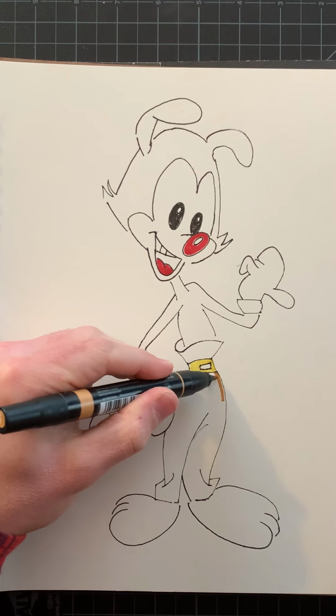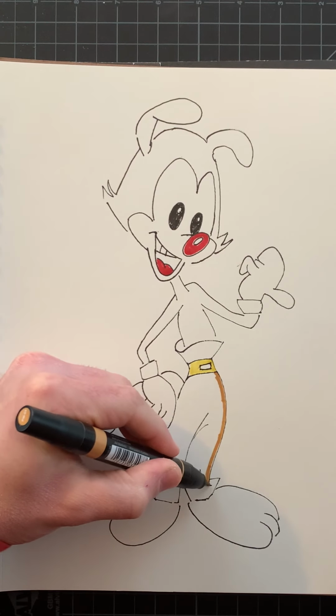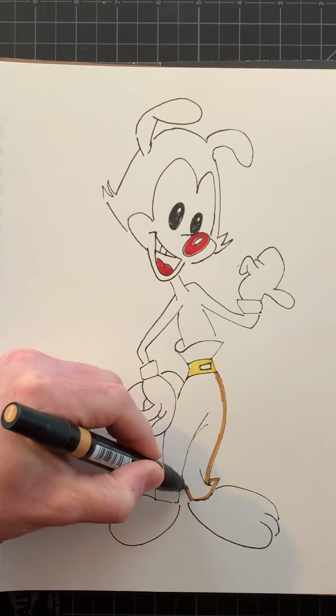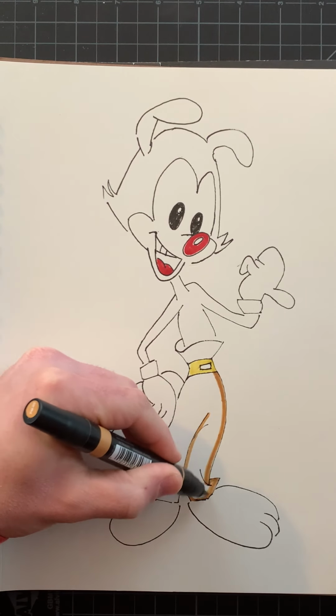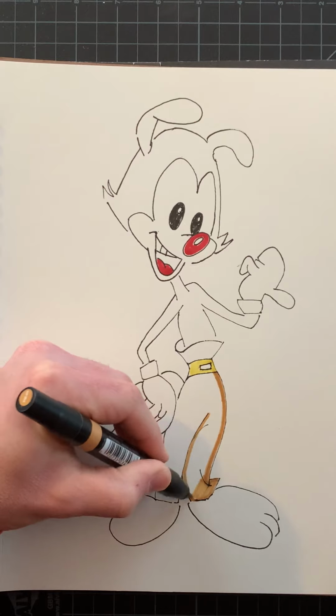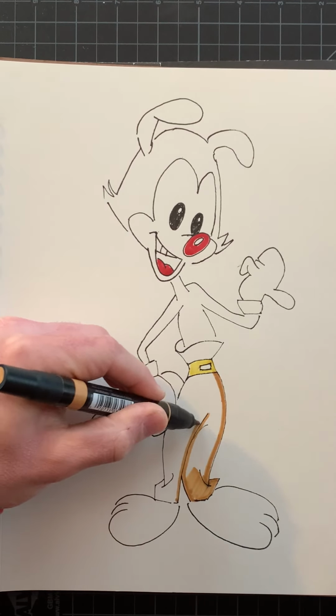So I'm going to outline them first. Okay, outline the other side.